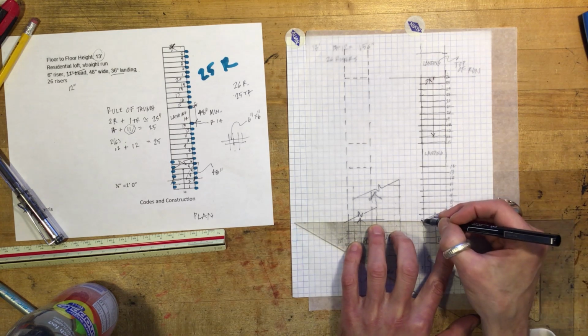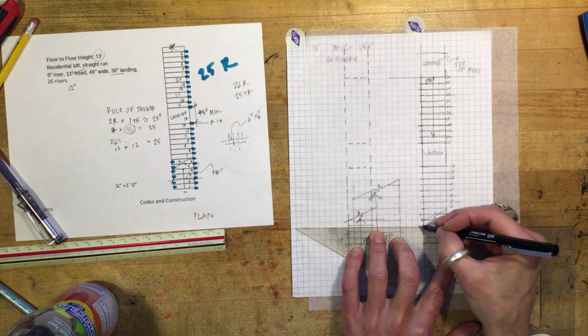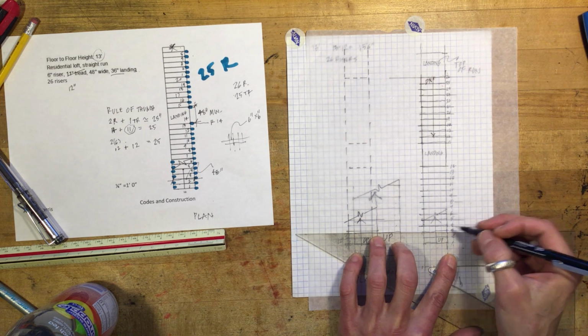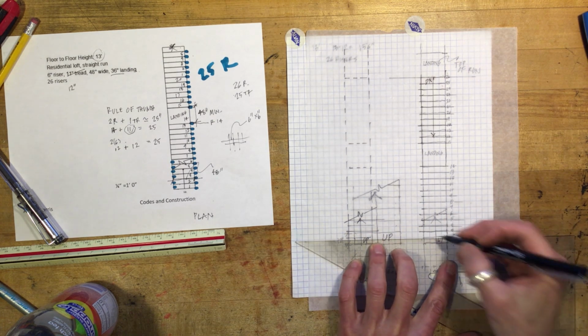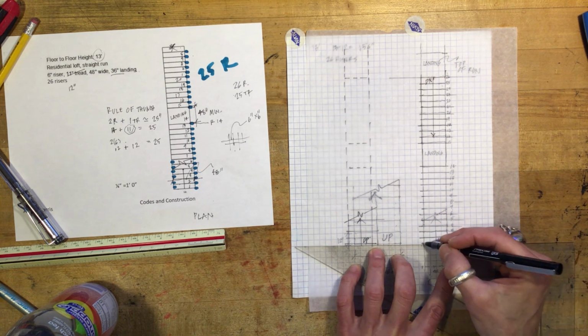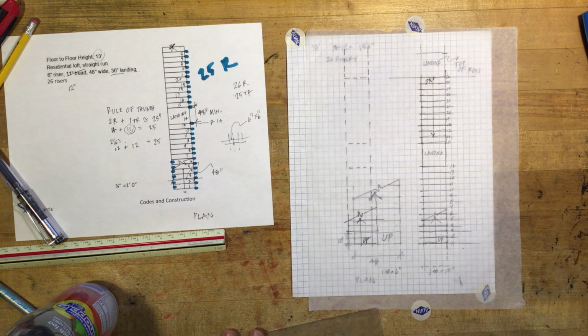Notice I'm not drawing the break line, because you don't draw the break line when you draw the plan of the stair going down. Okay?